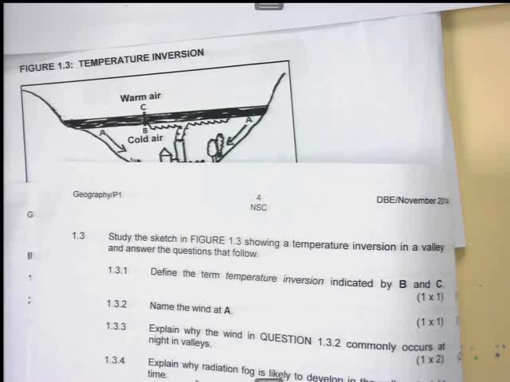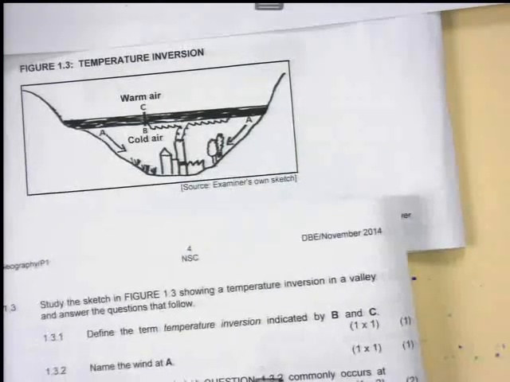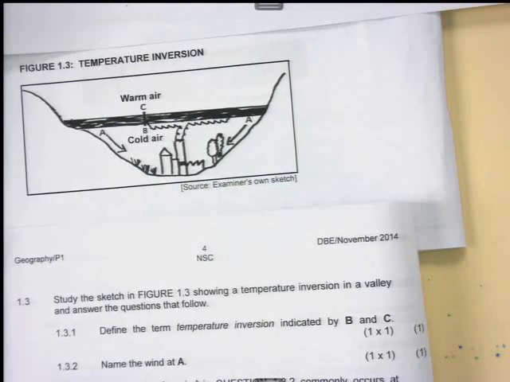So temperature inversion is where we have an increase in temperature with an increase in altitude. Under normal circumstances, we know we have temperature decreasing with an increase in altitude. But immediately you talk about inversion, we turn it around, and we say the temperature inversion is where the temperature increases with an increase in altitude. That is a concept. It is just as is.